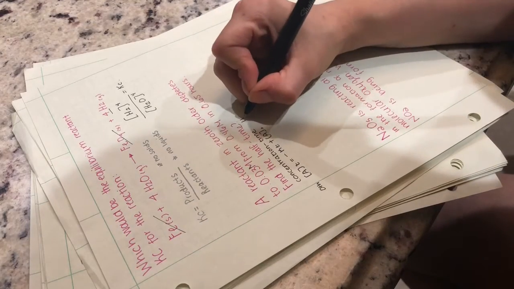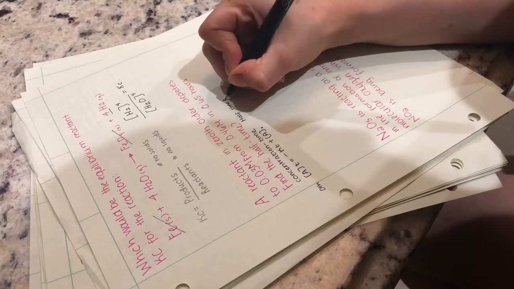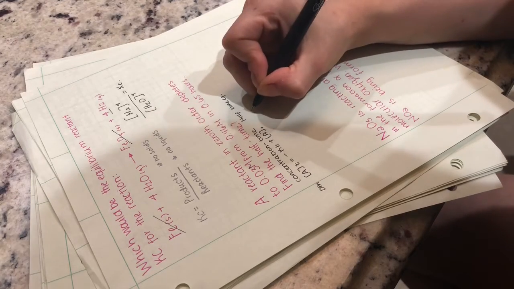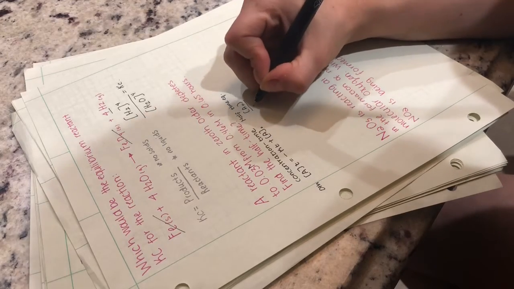And our half-time equation is A naught over 2k.